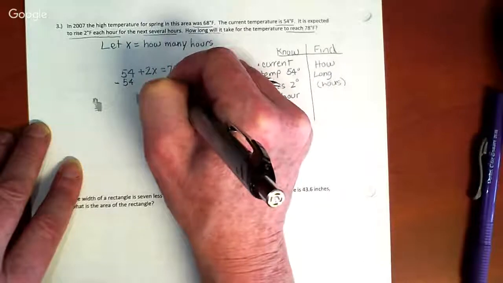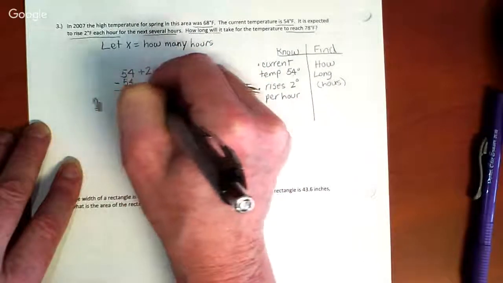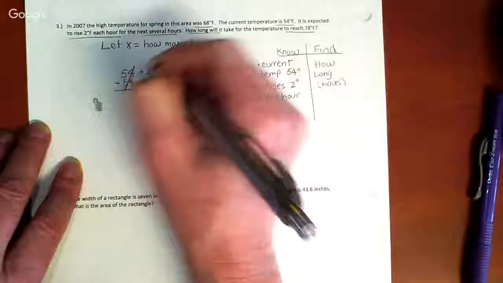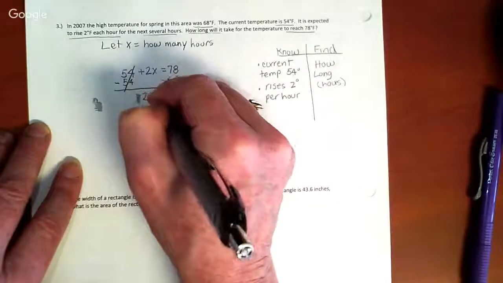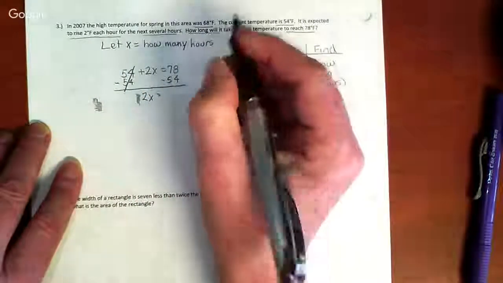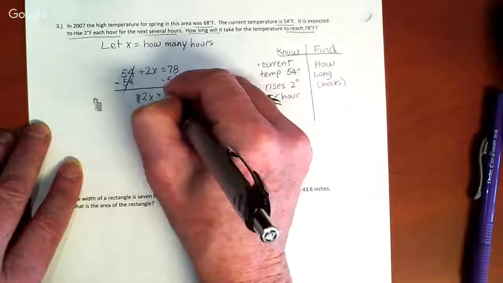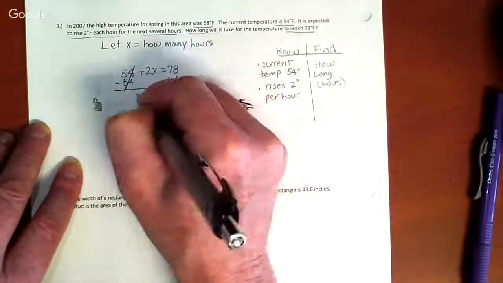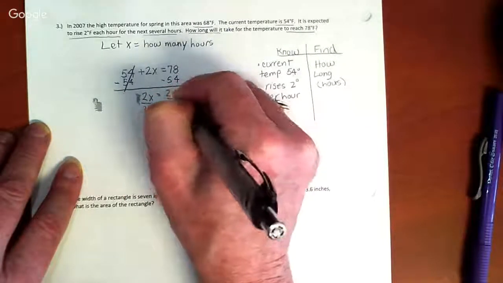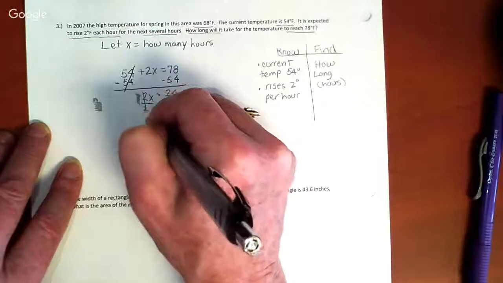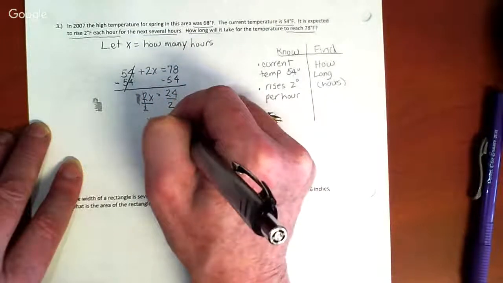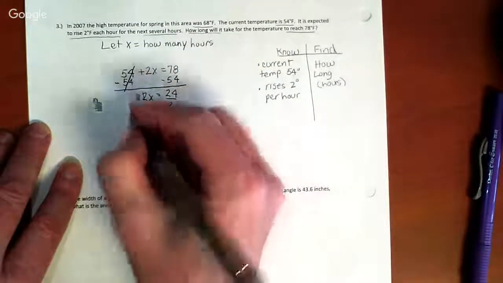I love know and find charts. It just really helps when you're writing equations. So we have 2x equals 24. Divide both sides by 2. So x equals 12.